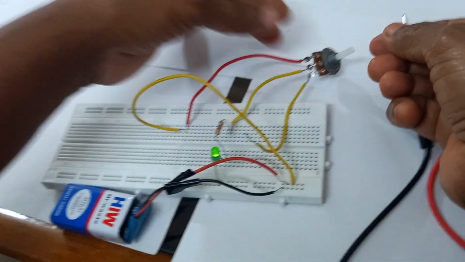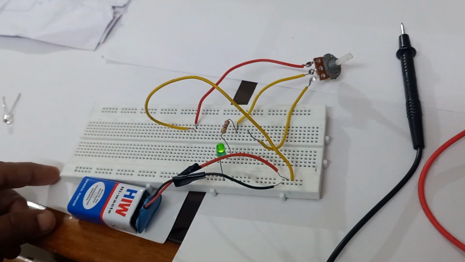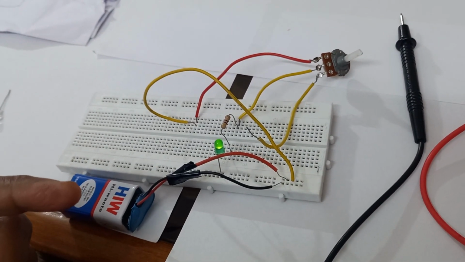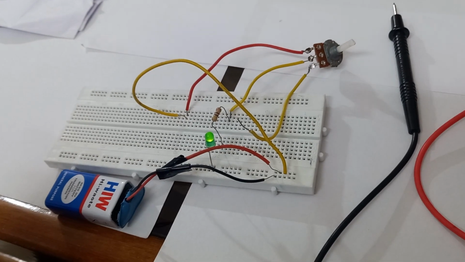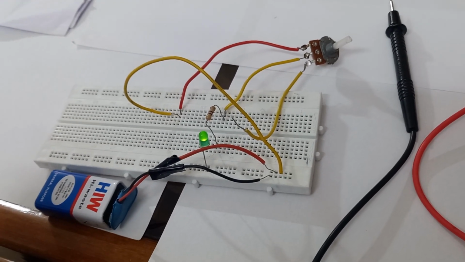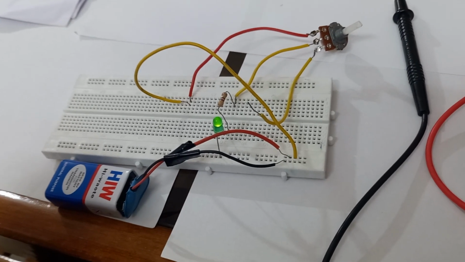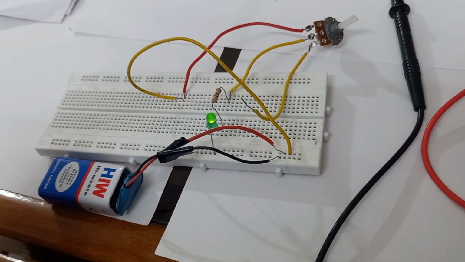In this way, with the help of this potentiometer, you can control the brightness level of the LED. So this is a very useful experiment for electronics students to understand the potentiometer.